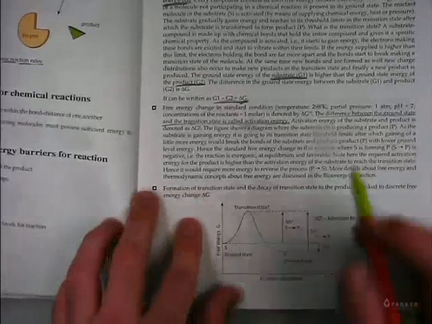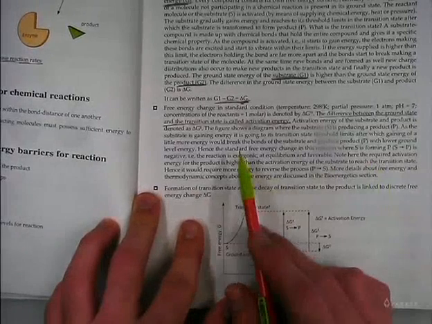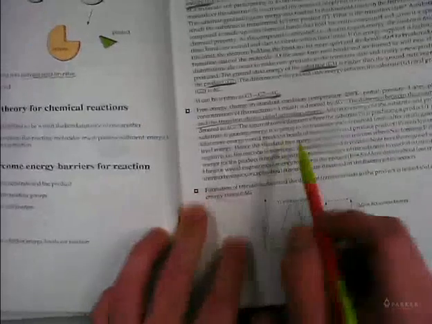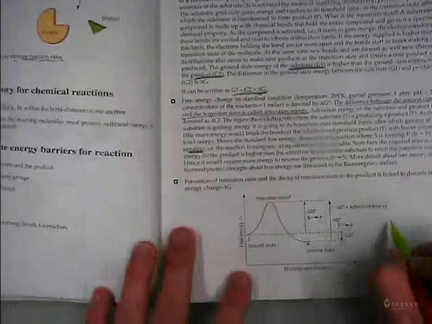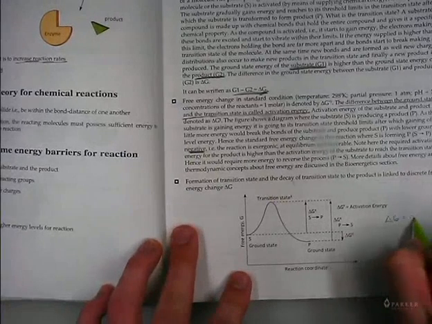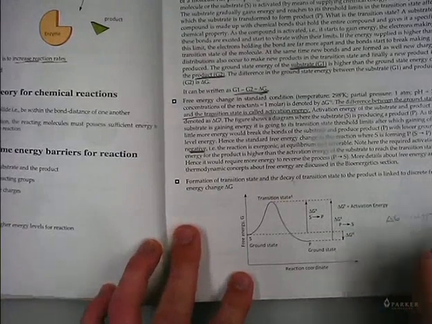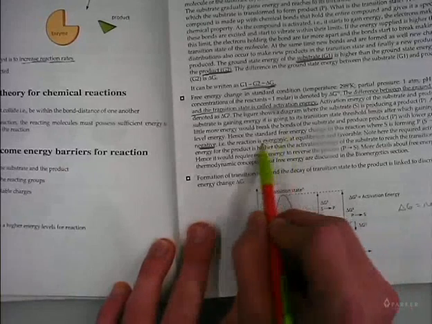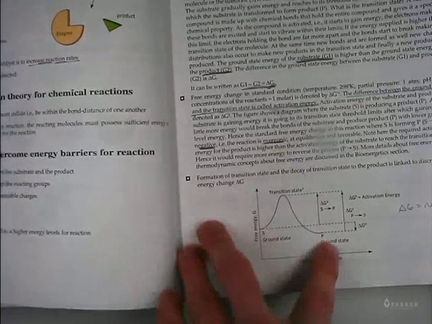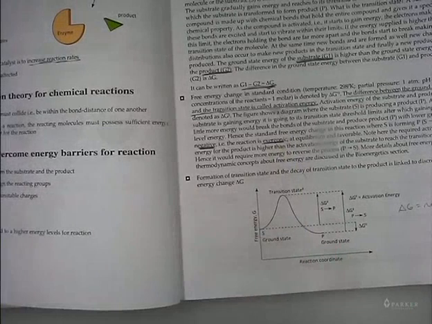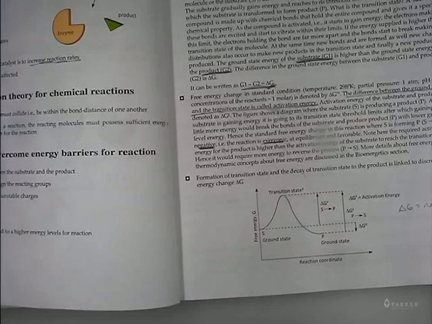If that delta G equals negative, that is exergonic. We started here and we're getting there, so we can say that some energy exited, it left, so we got more negative.